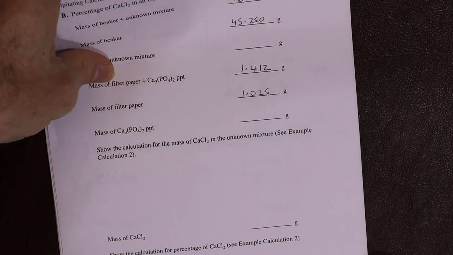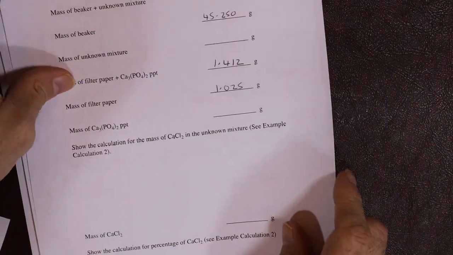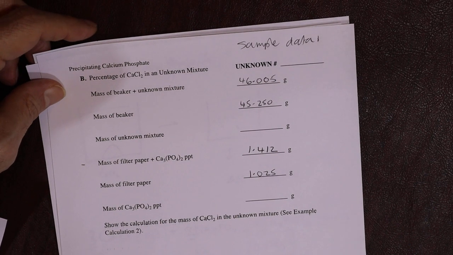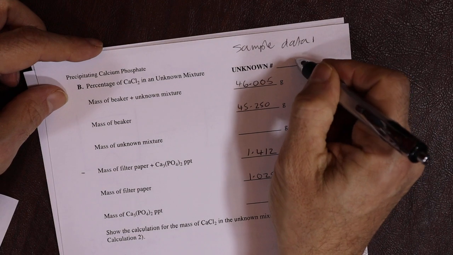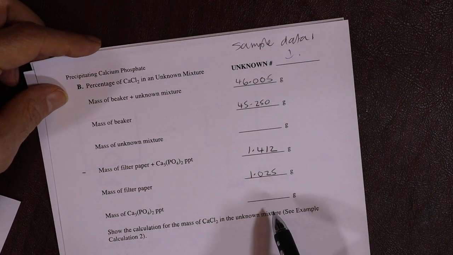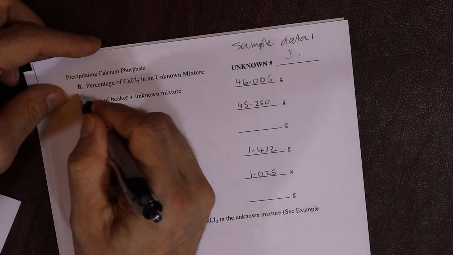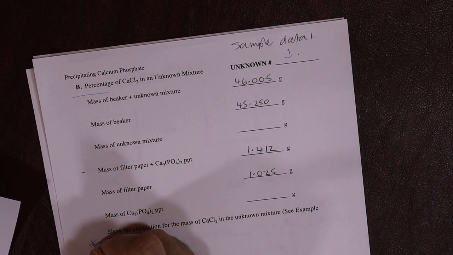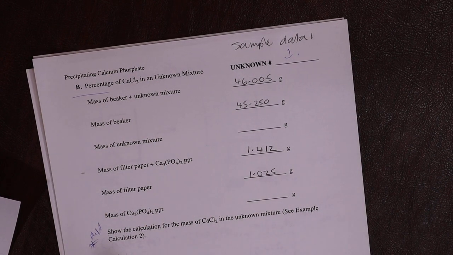When we did unknown, we'll just call it unknown sample data 1, you got the same kind of thing here, but this was for B. It was exactly the same procedure, but we just do the math differently. So this is going to be different, and this is going to be different down here.